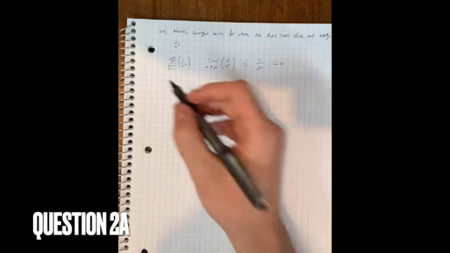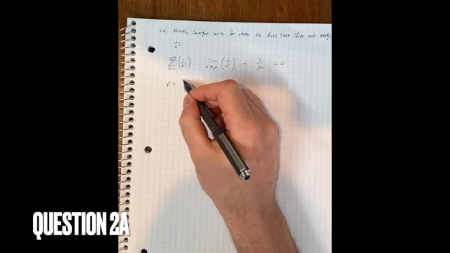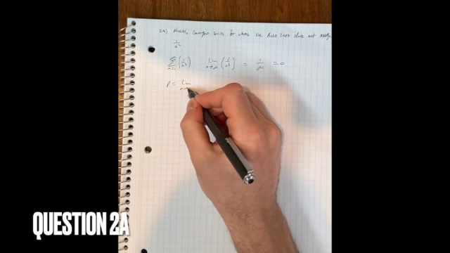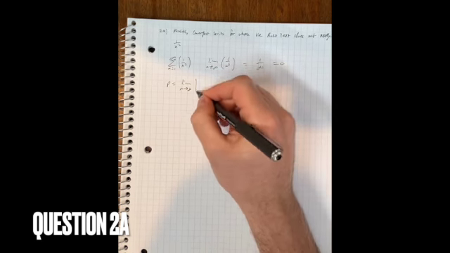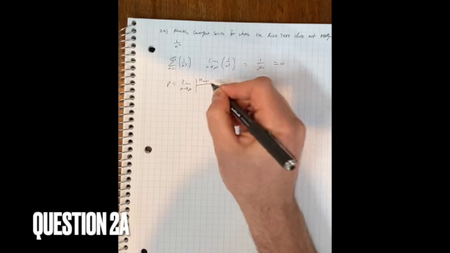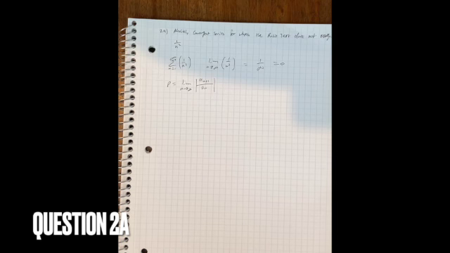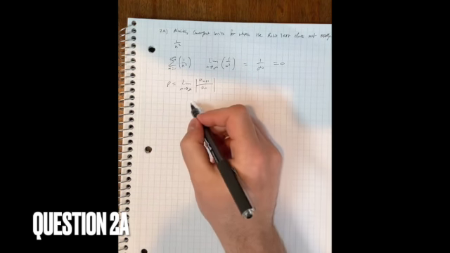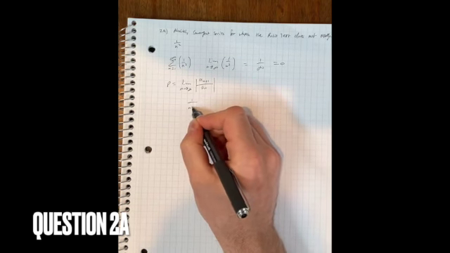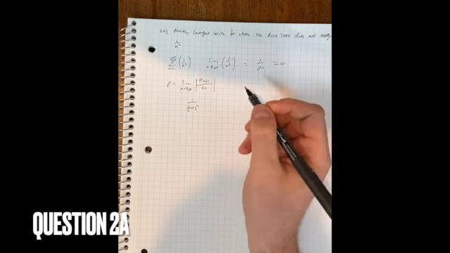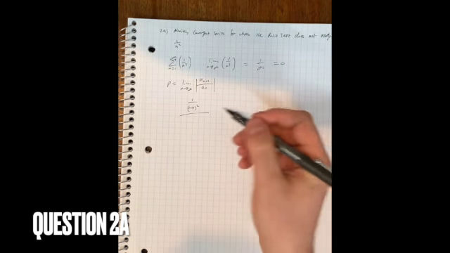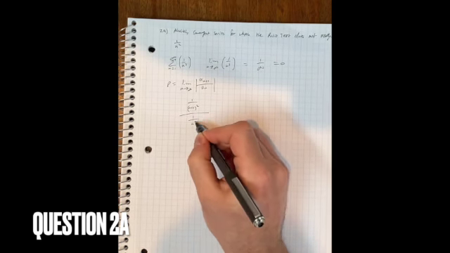So remember, we have to find p, which equals the limit as n goes to infinity of the absolute value of a_(n+1) over a_n. In this example, we plug in 1 over n squared. So we have 1 over (n+1) squared over 1 over n squared.